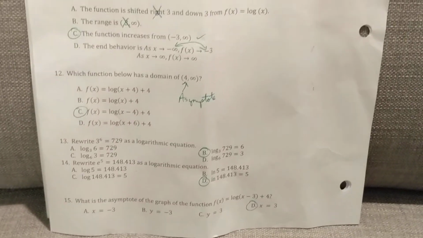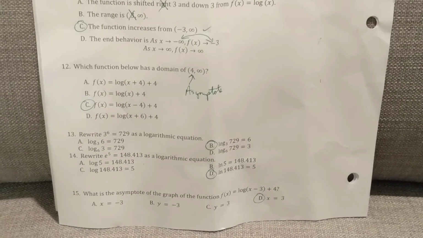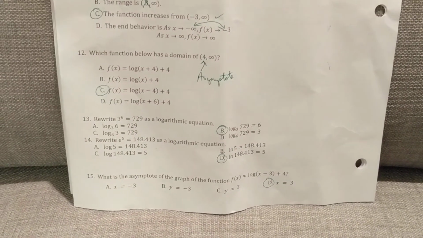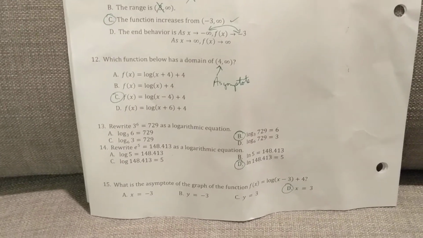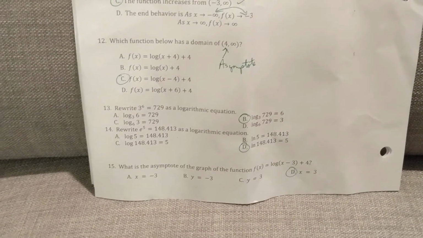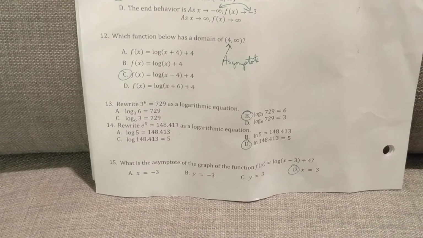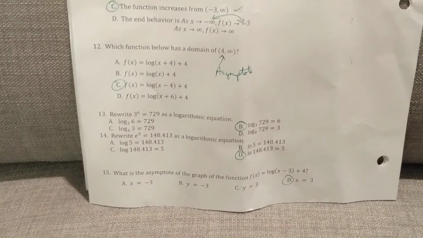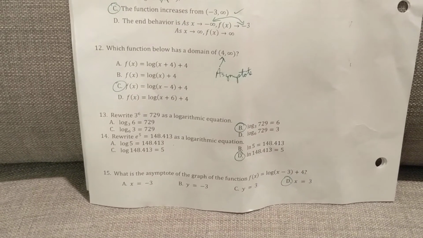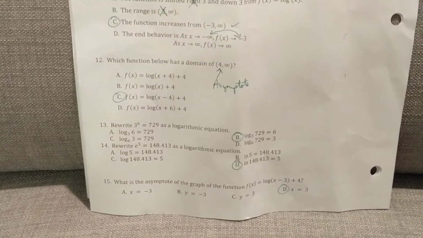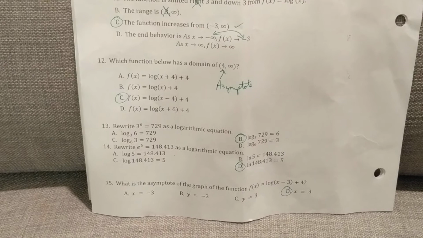So hopefully this review helped you a little bit. It's only about 21 or 22 minutes. Just make sure you go through it, pause when needed. Make sure you understand the process for each one of these, because the problems won't be exactly like them, but they will be similar. They will be multiple choice, and this will count as part of your final grade.